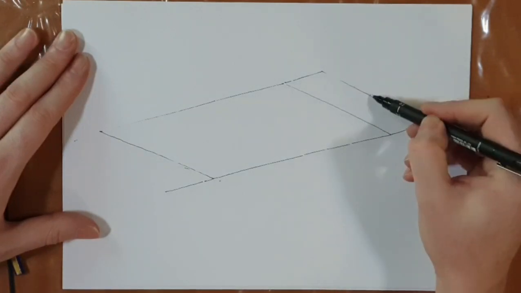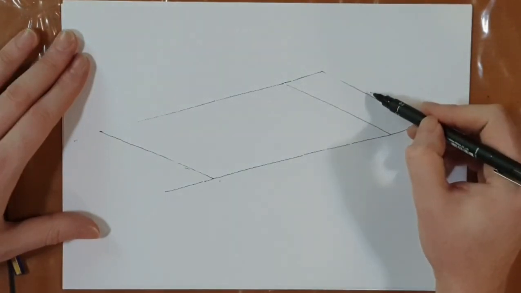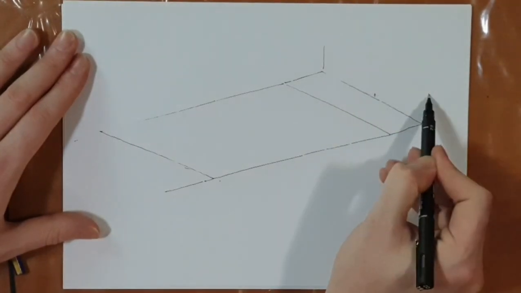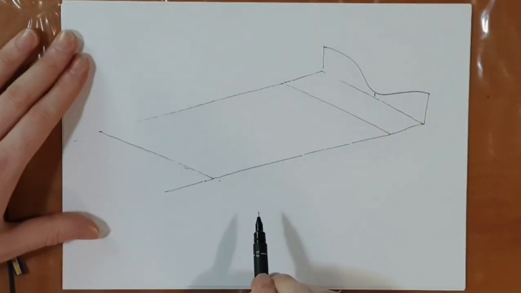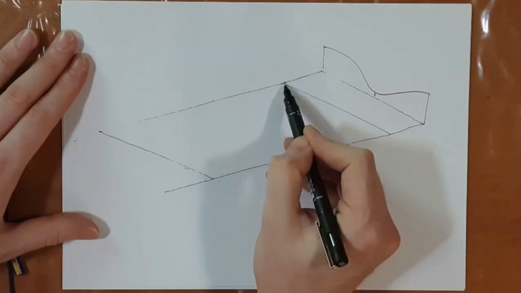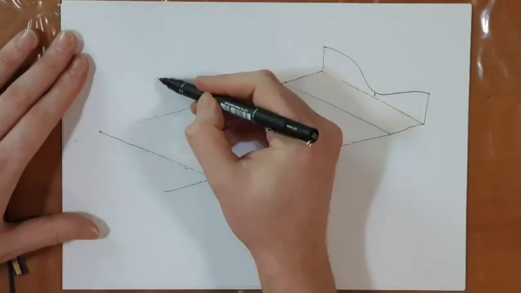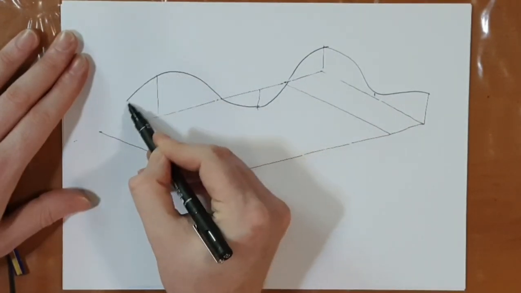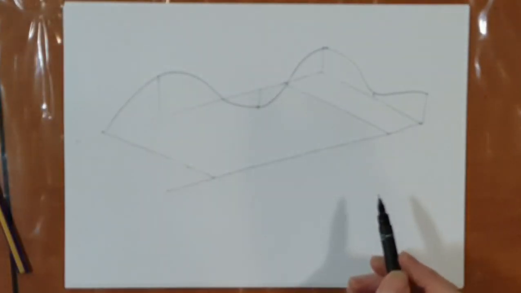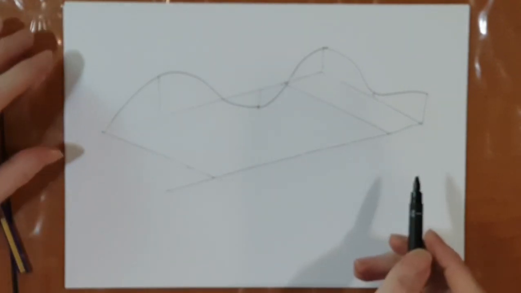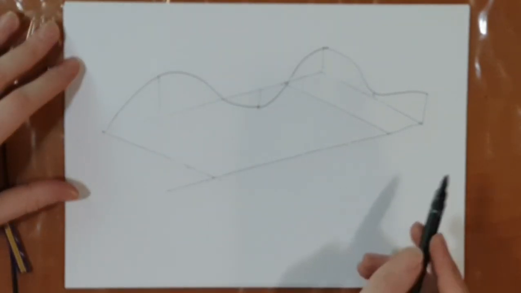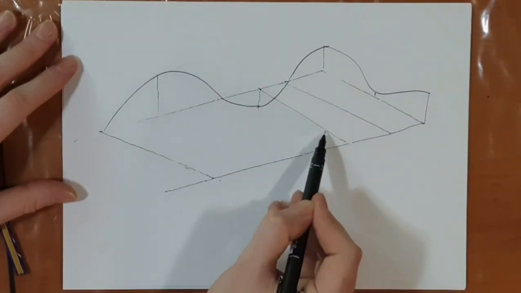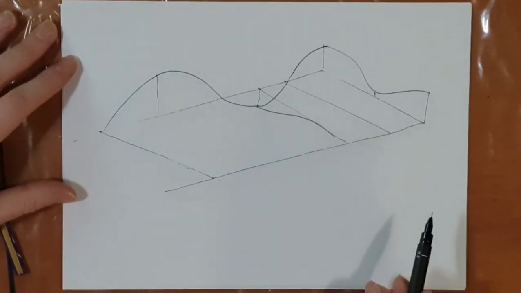Then you should specify 3 points for each curve. Don't forget that we need 3 points for each curve. Here you need guidelines to draw the curves in other axes.